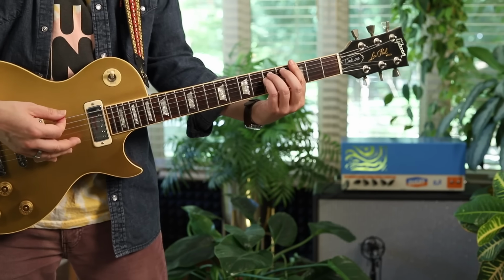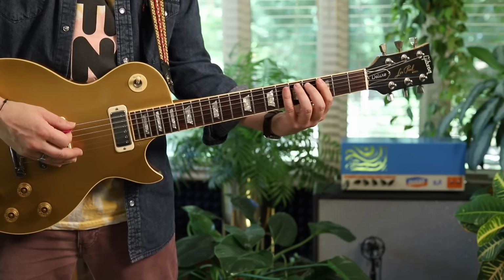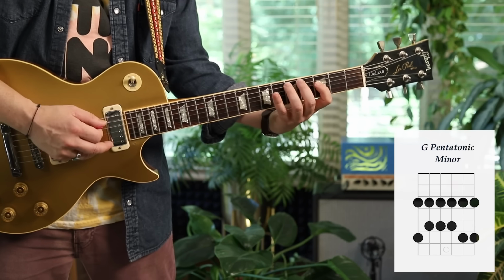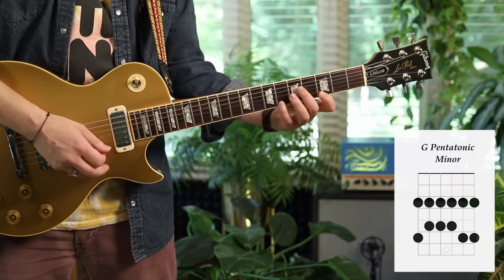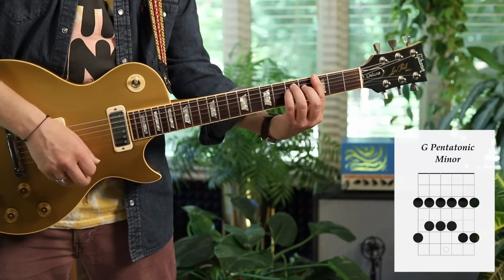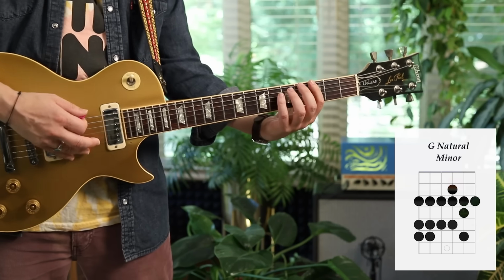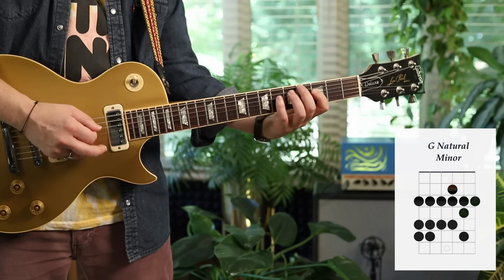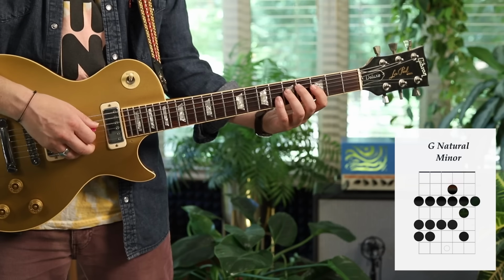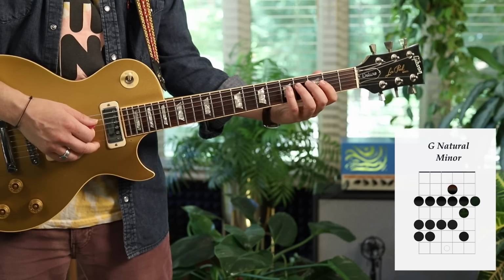Okay, here's a G minor bar chord. Let's do G minor today. Of course, we have pentatonic minor. We're now going to fill it in and make a full natural minor scale. Notice I'm just doing all downstrokes at this tempo. There was the first octave, second octave.